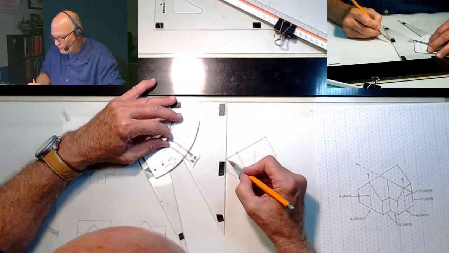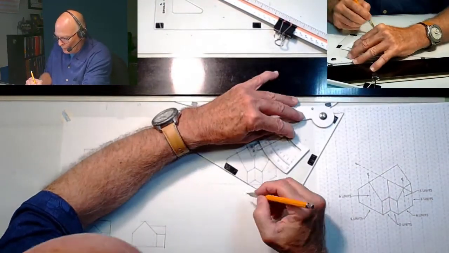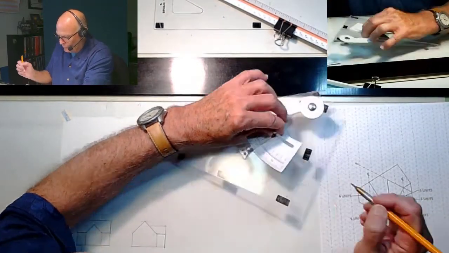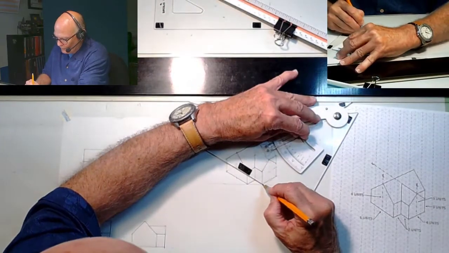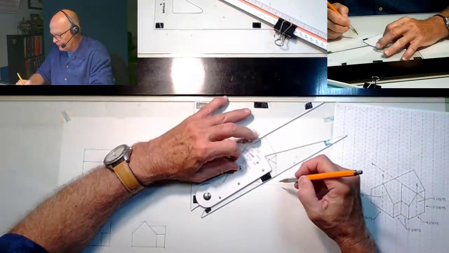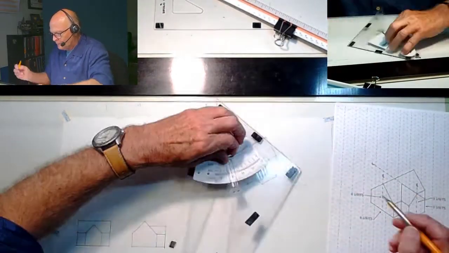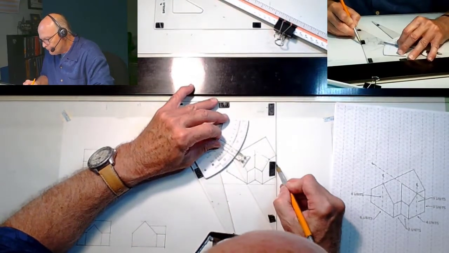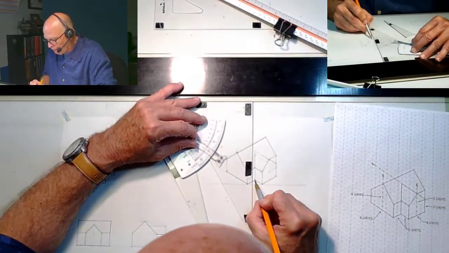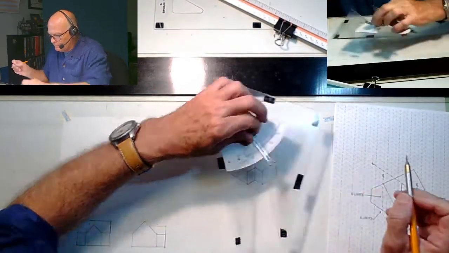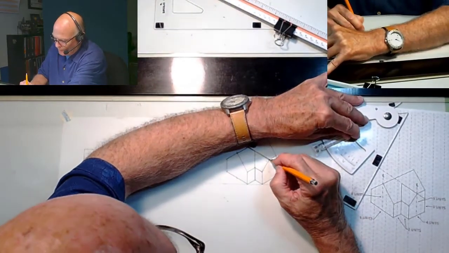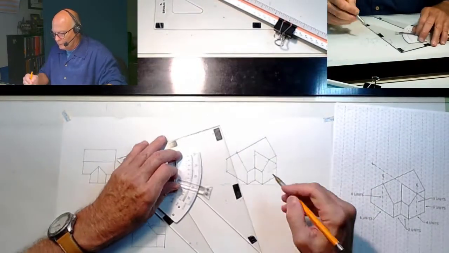So again, these lines seem okay. Again, keep with your 30-degree angles, because that's what the isometric wants us to do. Okay, almost done here.